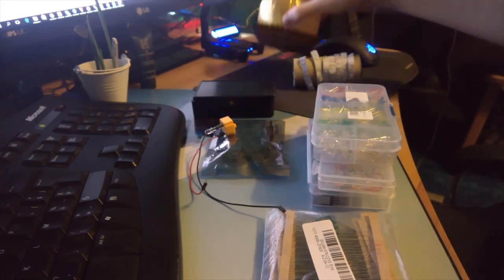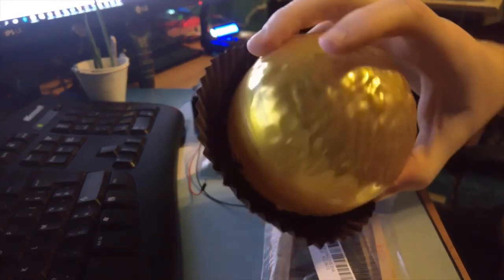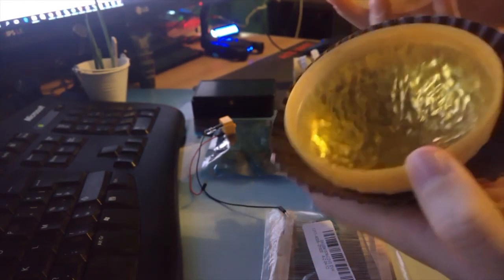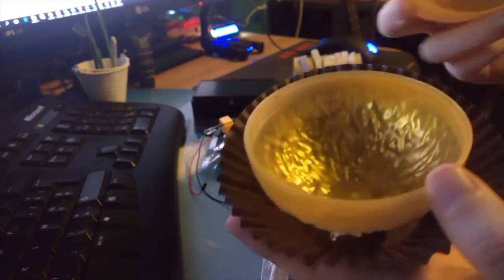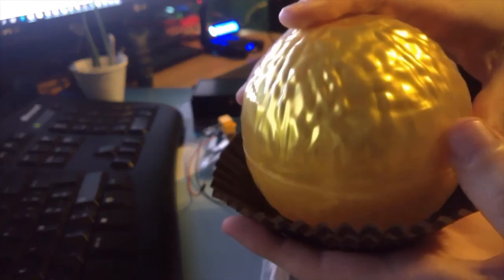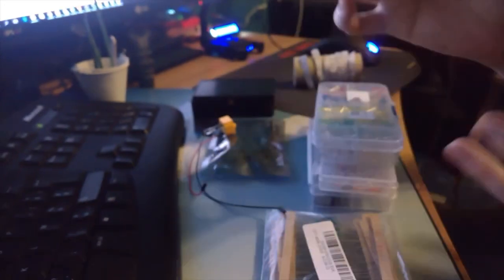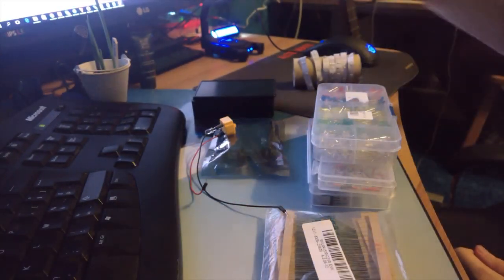And then I'm also going to try, this is from a big Ferrero Rocher, which I will try to put some LEDs in. Hopefully that works, to use this as a notification ball, depending on the light or the flickering or whatever. So that's also a little project I'm going to tackle soon.